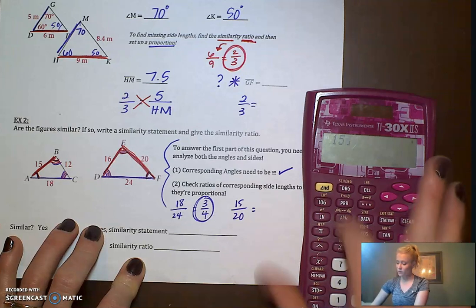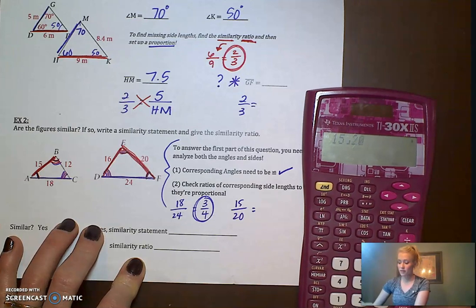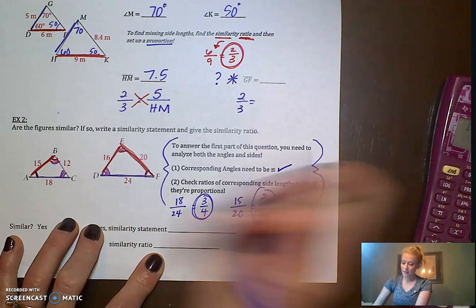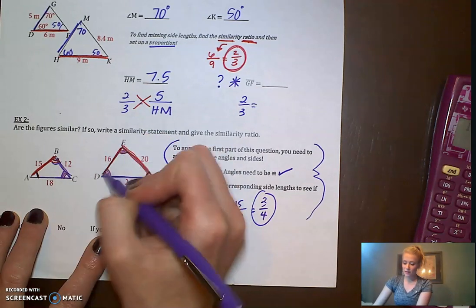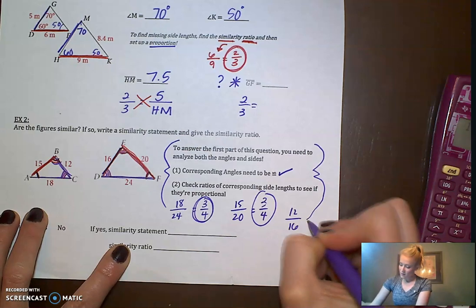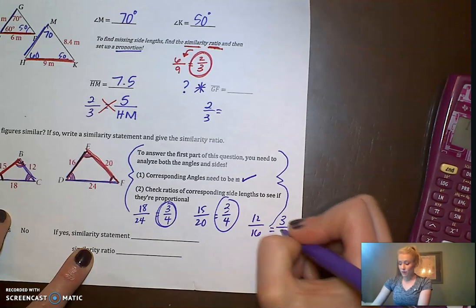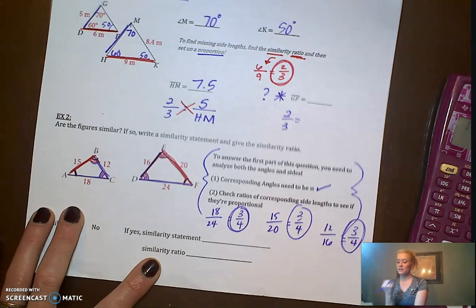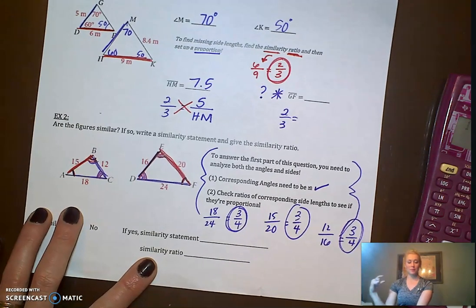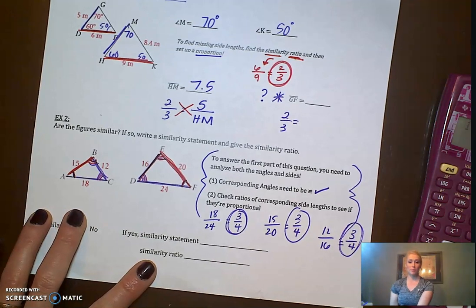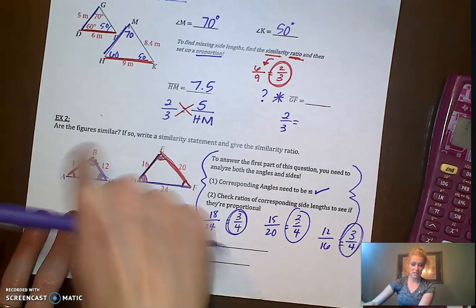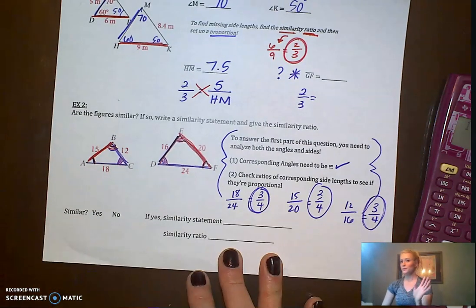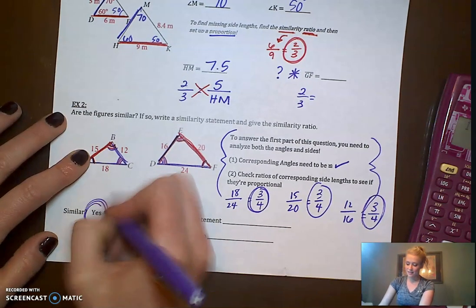So does 15 over 20 reduce to 3/4? It sure does. Okay, my last pair is going to be 12 and 16. And that reduces to be 3/4. So if all 3 pairs of your corresponding sides reduce to be the same ratio, that means they're all in proportion to one another. Every 3 inches on this figure is 4 inches on this figure. Okay, whew, these are similar.